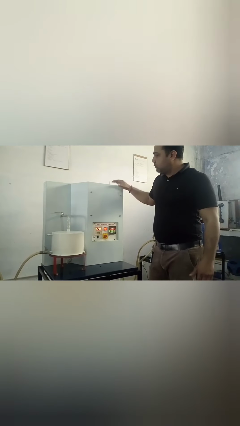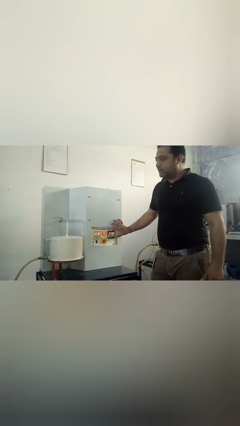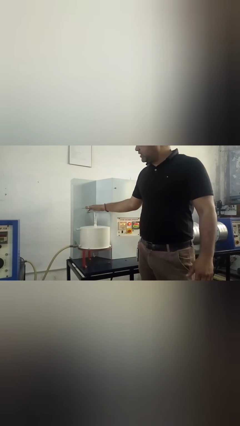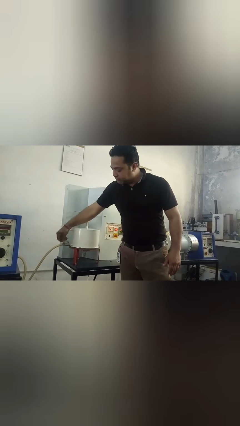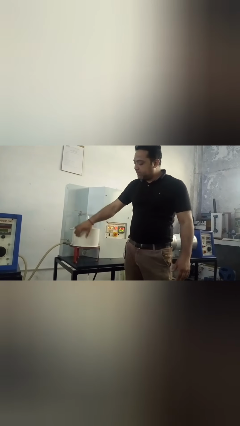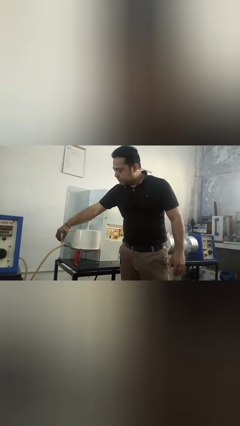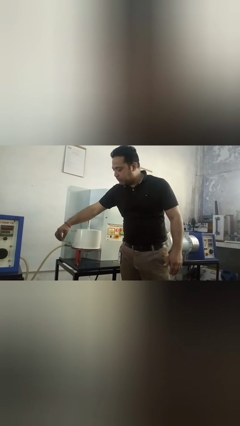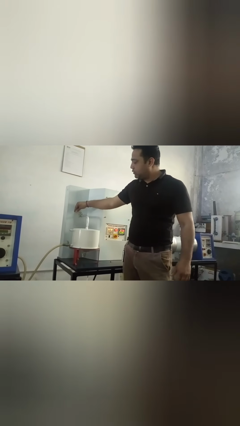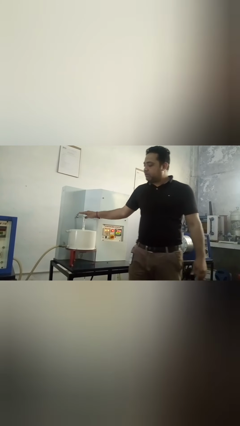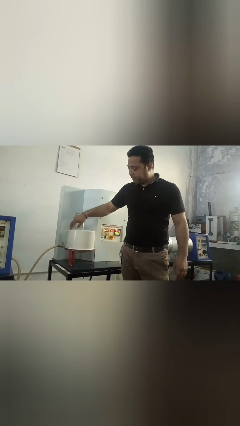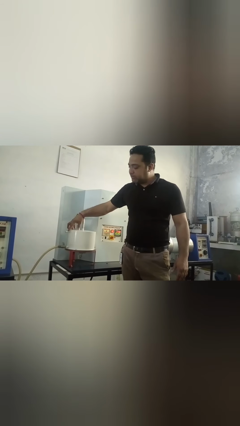When the temperature on the geyser reaches up to the desired limit, first of all we will ensure this valve is closed and we will open this valve so that the remaining water in this jacket will drain out, and when all the water will drain out, we will close this valve and open the hot water supply in the jacket, and we will wait for the indication provided by this port.